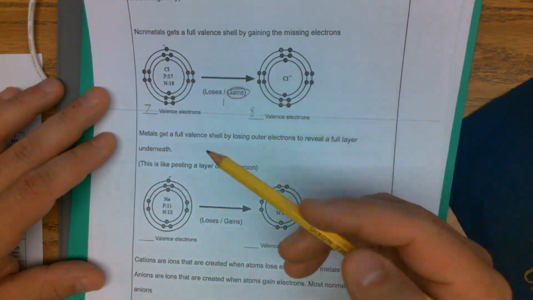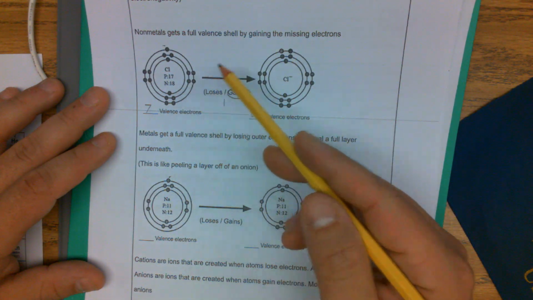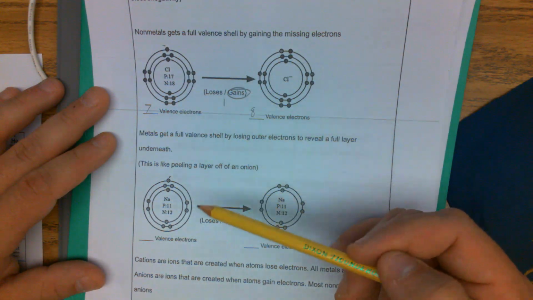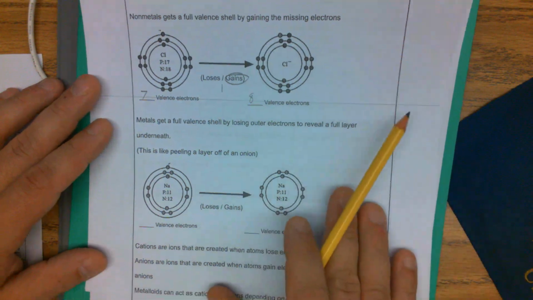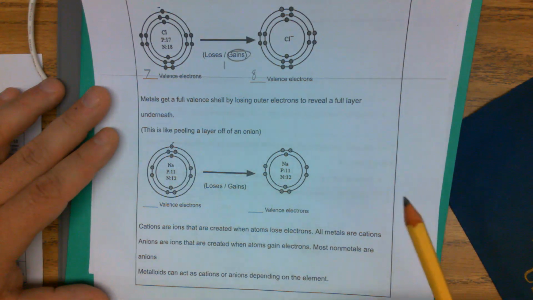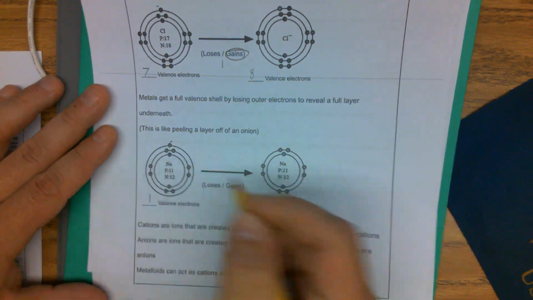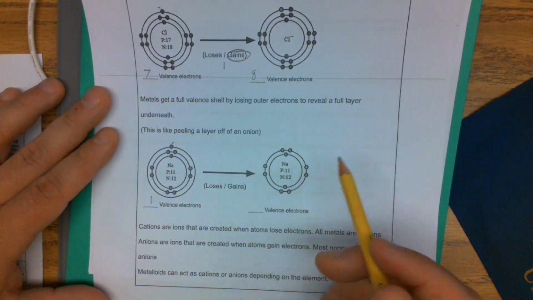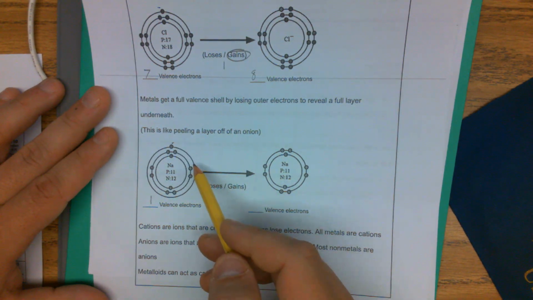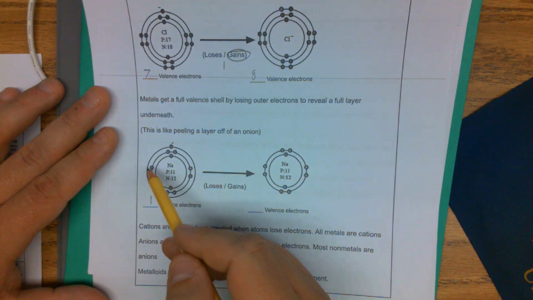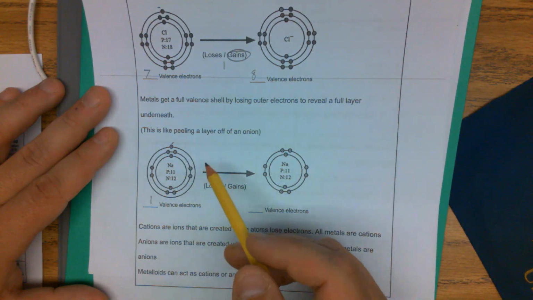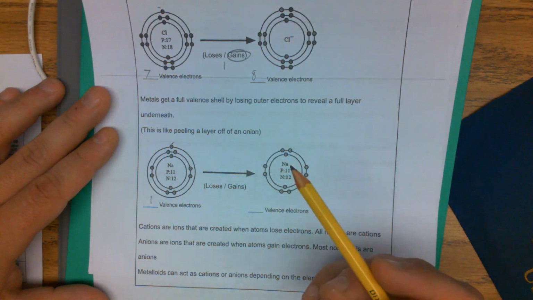All of the non-metals, and chlorine's a non-metal because it's on the right-hand side of the periodic table, are going to gain electrons. Metals are a little bit different though. If we look at sodium, sodium has 1 valence electron, 1 electron on the outside. It needs to get to 8, so there are two options. It can gain 7. We can add 1, 2, 3, 4, 5, 6, 7 electrons to this, but that's a lot of electrons to pick up. So there's an easier option.